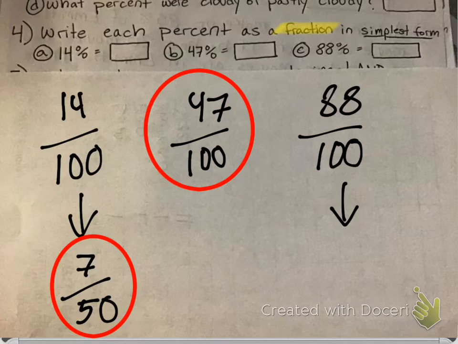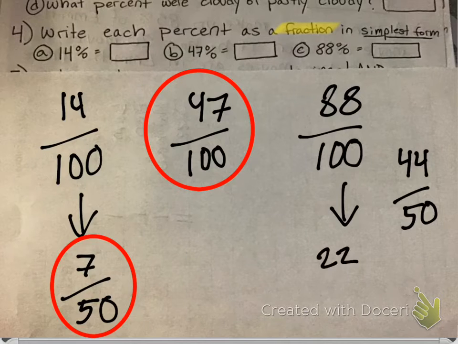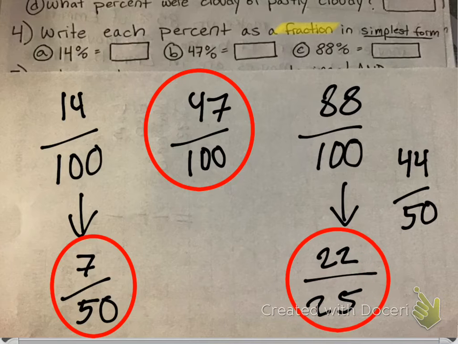You can divide them by 2 and we can just keep working. We would get 44 over 50. Can we divide it by anything else, Adriana? 4. So if we divided it by 4, what is 88 divided by 4? Who can tell me 88 divided by 4? Rocco? 22. And what's 100 divided by 4? Everyone should know this, Fernando? 25. So look at that. This problem took about 2 minutes maybe.